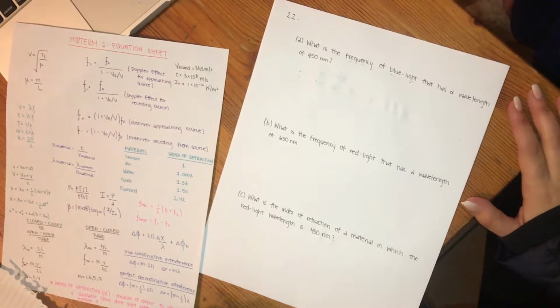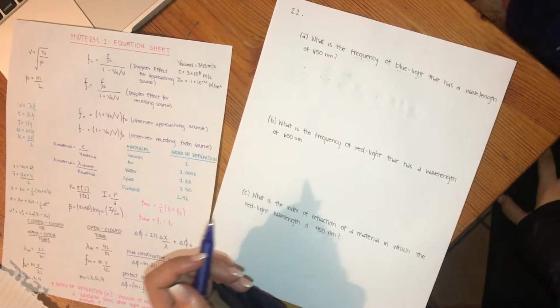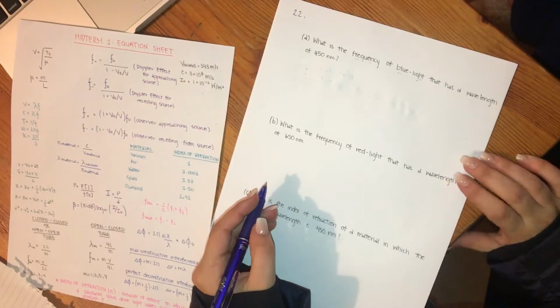Hello, today we'll be doing number 22 from homework 1. So part A reads, what is the frequency of blue light that has a wavelength of 450 nanometers?